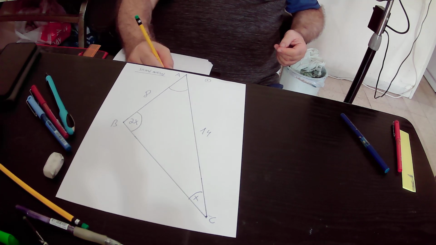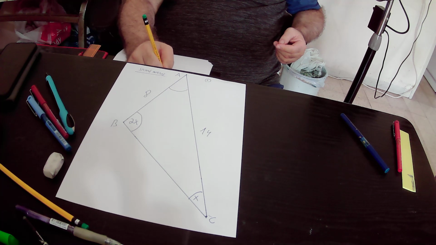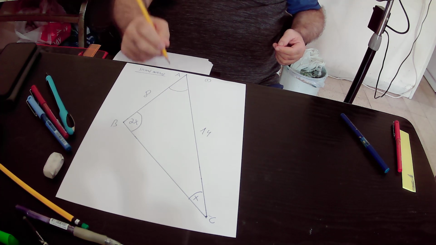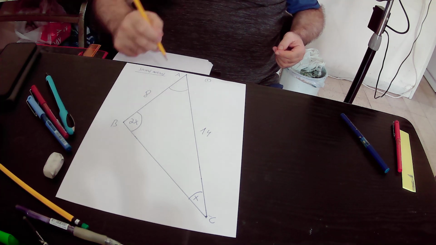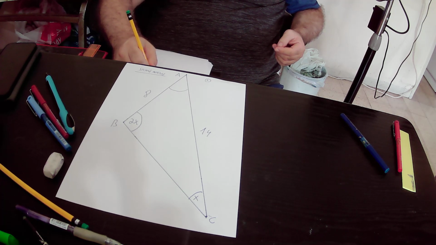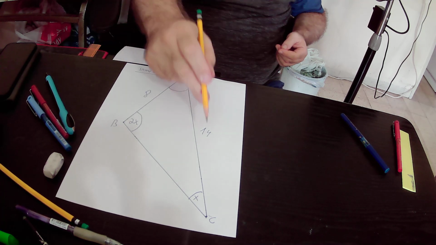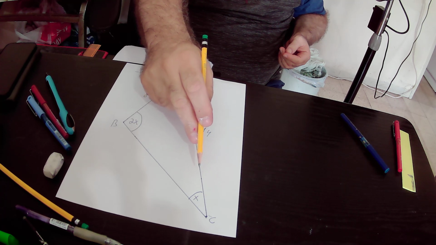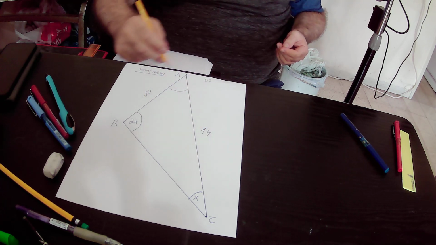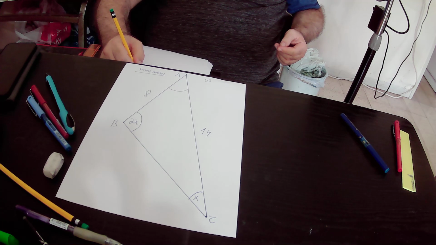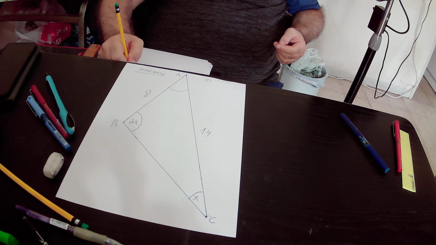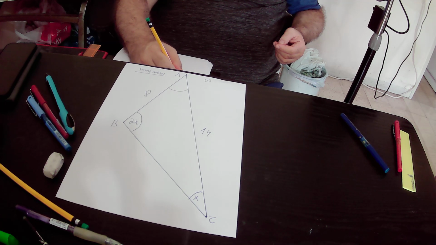So I will write that angle A plus angle B equals 2x, plus angle C equals x. It is given to us in the question. The sum of the three angles in any triangle equals 180 degrees. Okay?